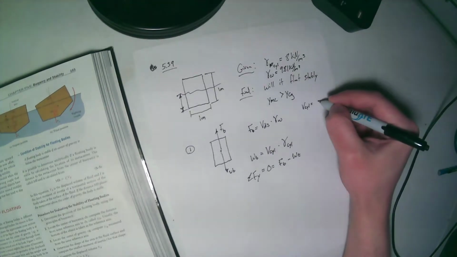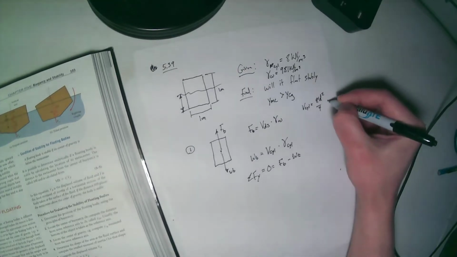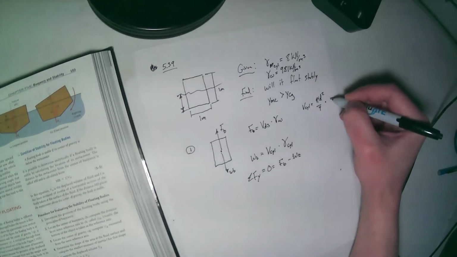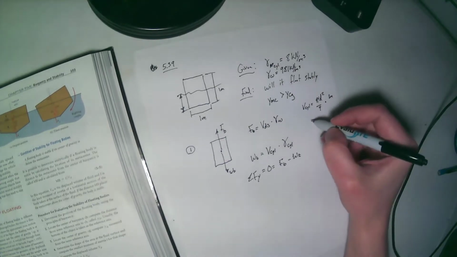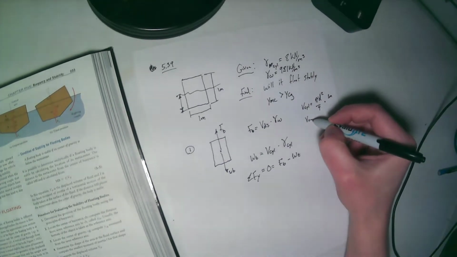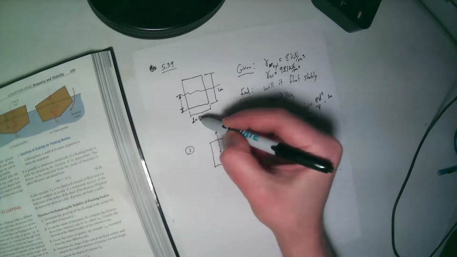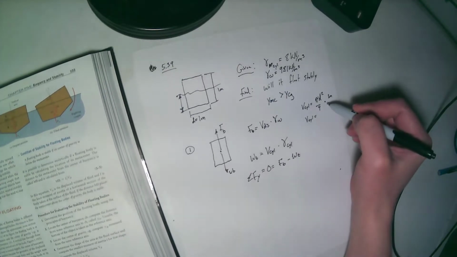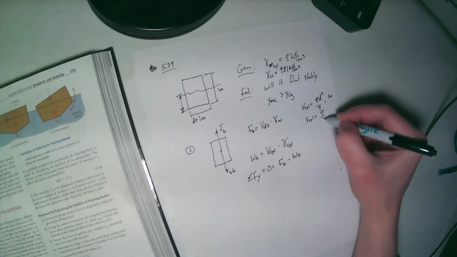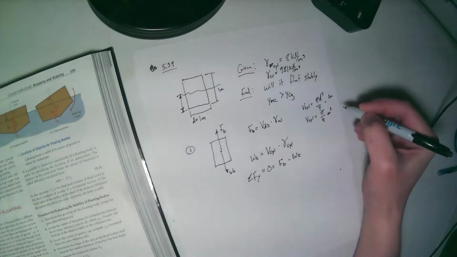So we have pi d squared over 4, multiplied by our length, 1 meter. Well, d is our 1 meter as well, so 1 squared is 1, so we have pi divided by 4, and this will be in meters cubed.